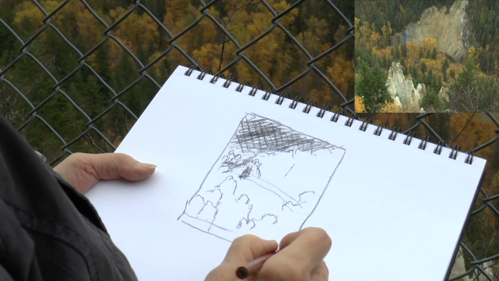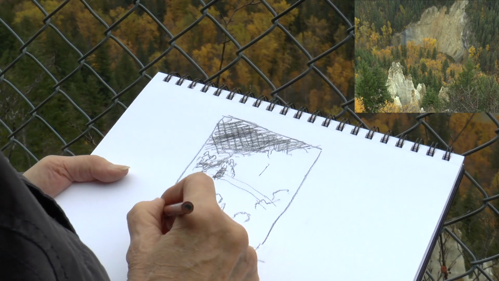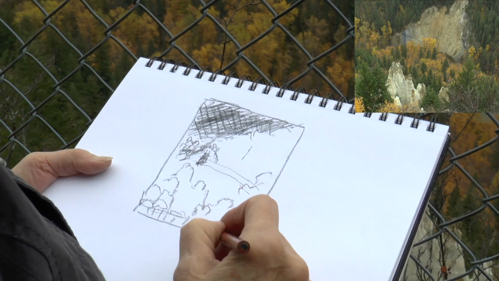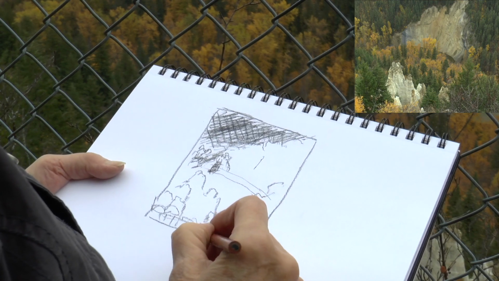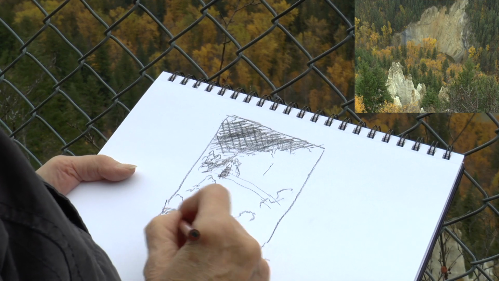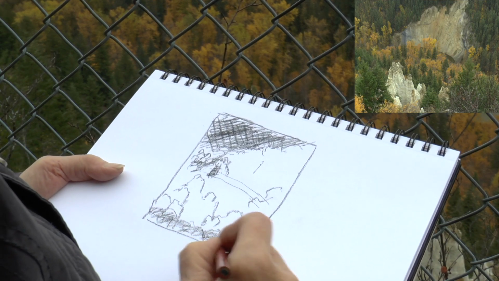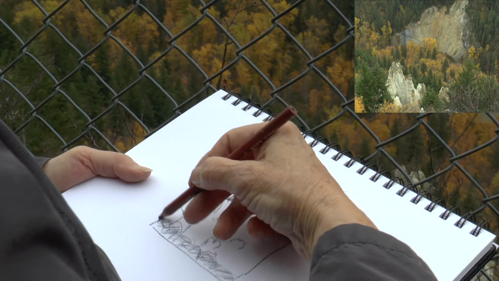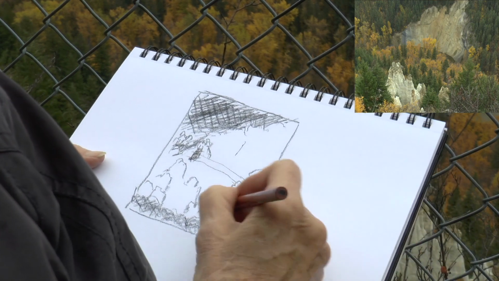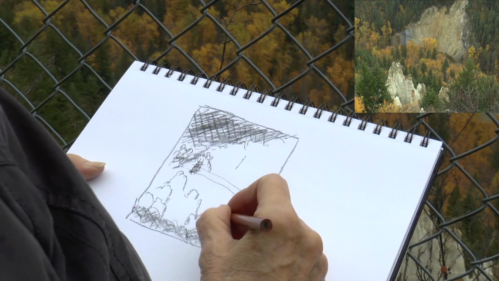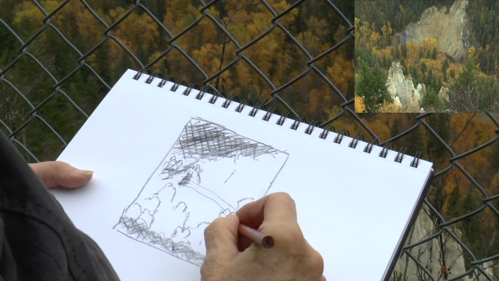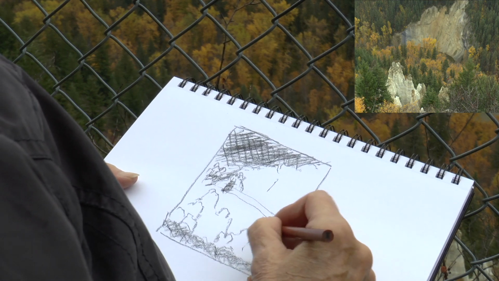And again, we're going to leave that space down below here where you get the feeling of looking down. Just foliage. And cross hatch that a little bit. And then I guess there's an evergreen here, so that will work.